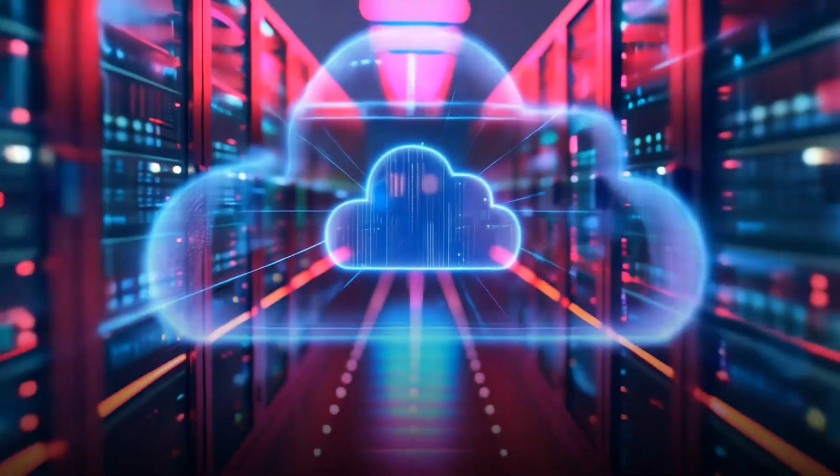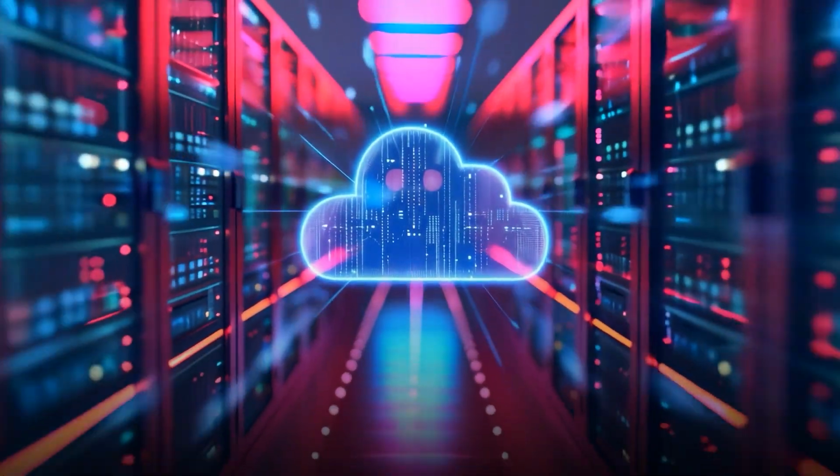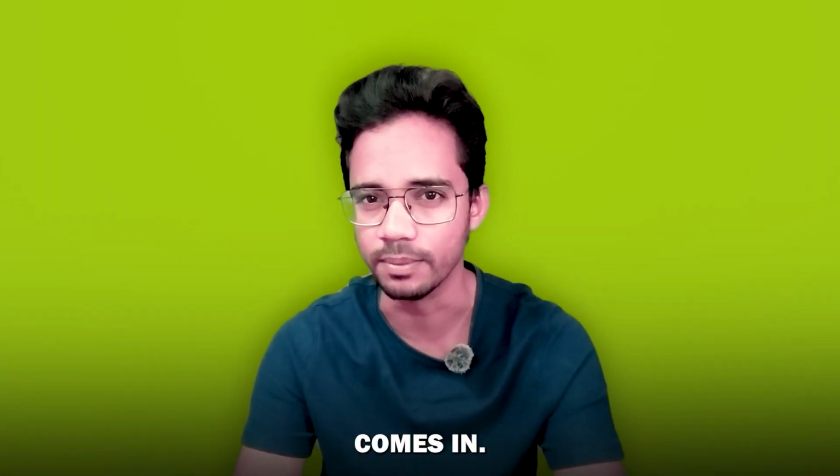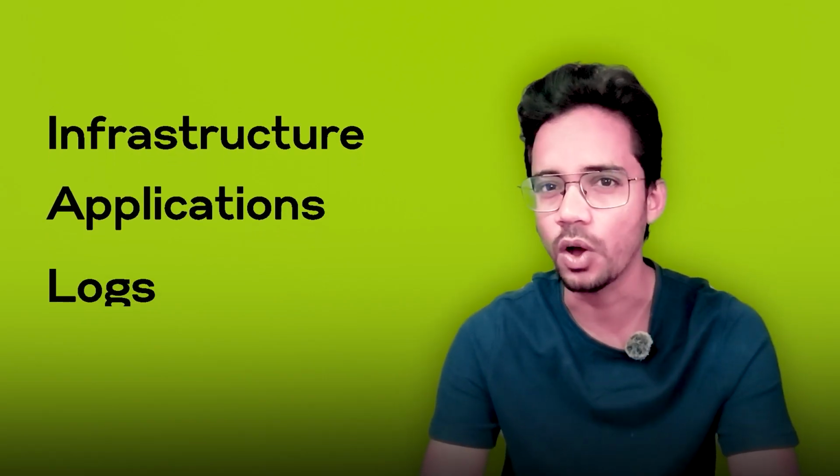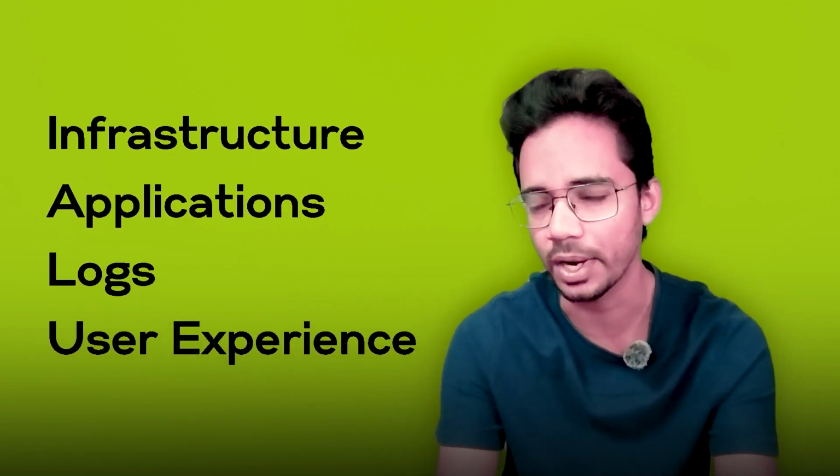In today's cloud data driven world, monitoring and observability are essential. That's where Datadog comes in. Datadog is one of the most powerful monitoring and analytics platforms used by companies worldwide. It allows teams to track infrastructure, applications, logs, and user experience in one unified platform.